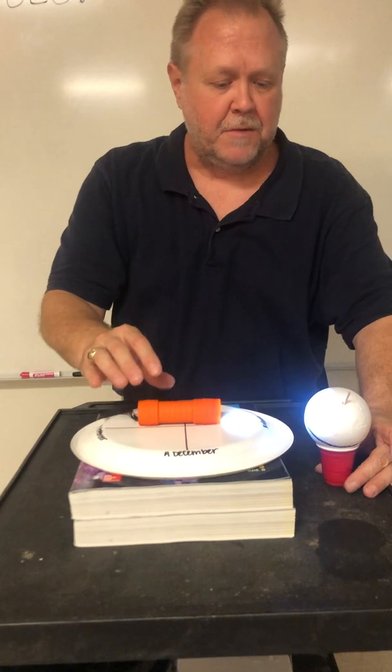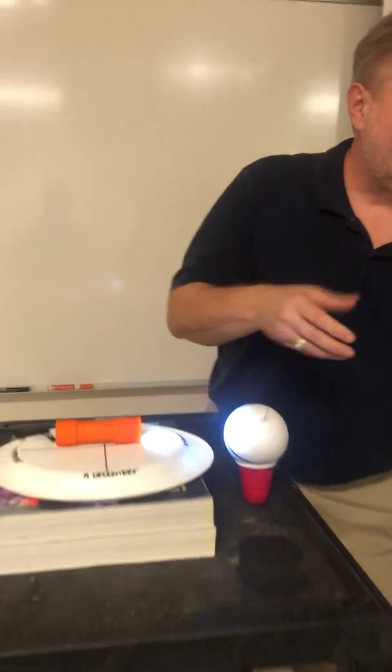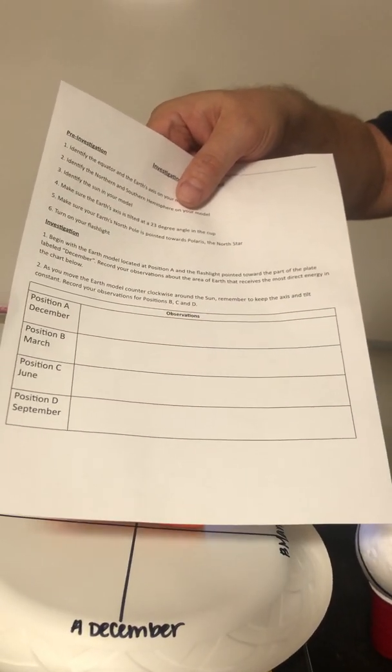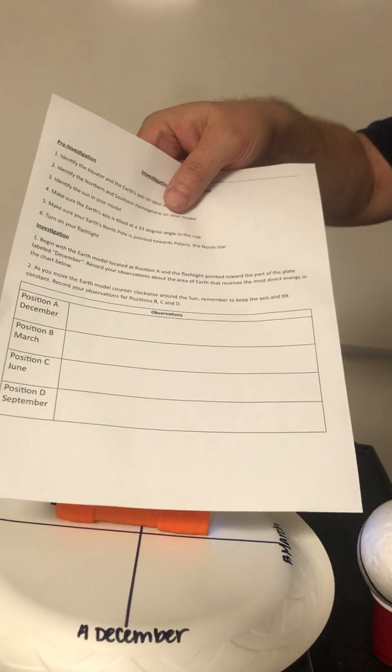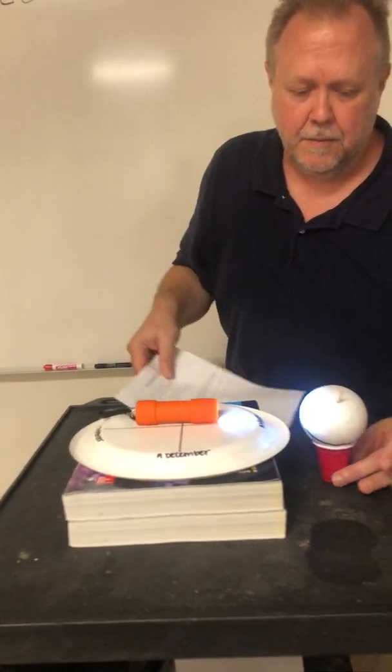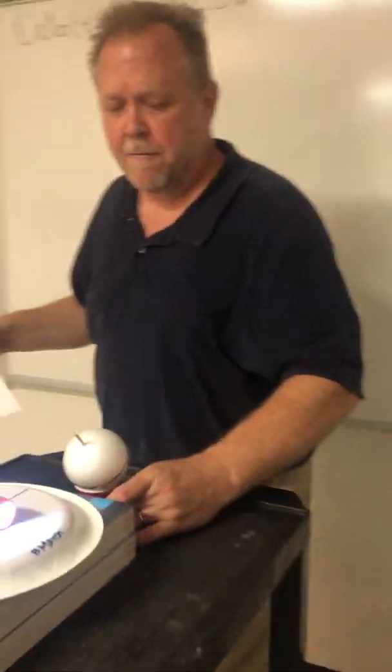This is March. So write that down on your observation right here for position B. You would say that the northern and southern hemispheres have equal amounts of light, and they pretty much have equal temperature, because remember that there is heat in the light. Let me move the Earth on around over here.